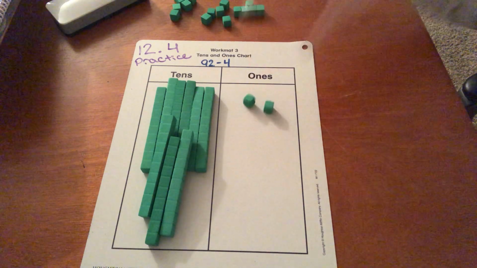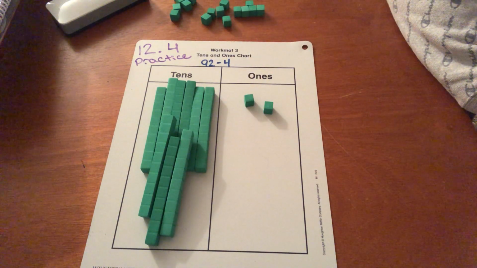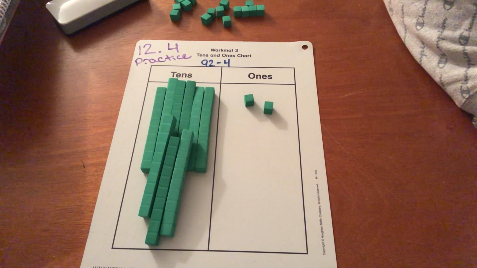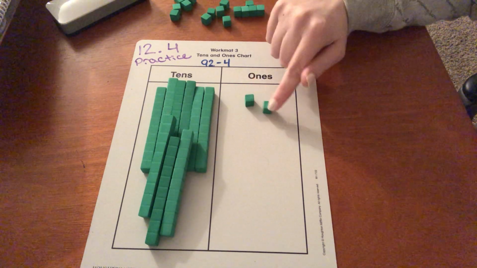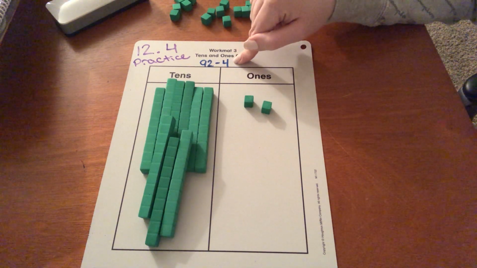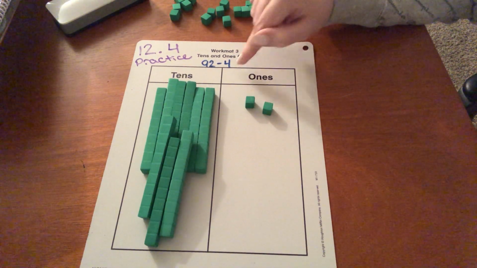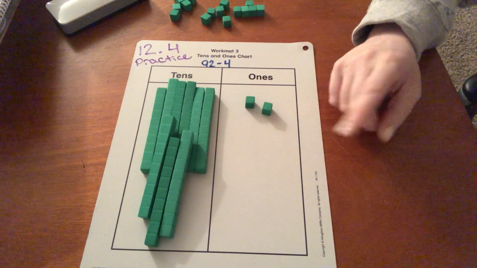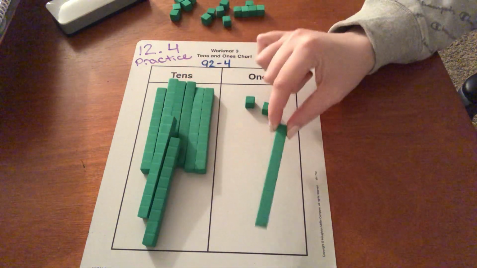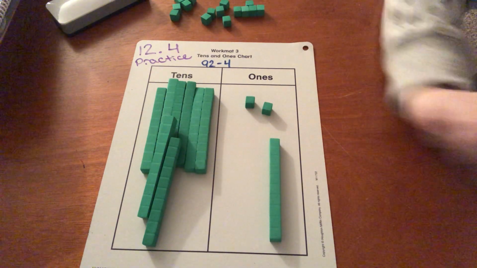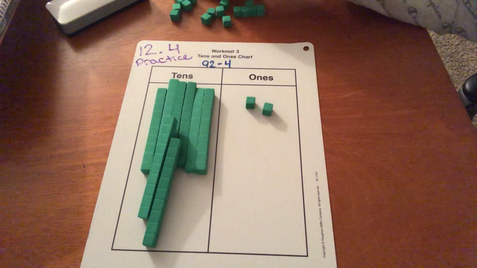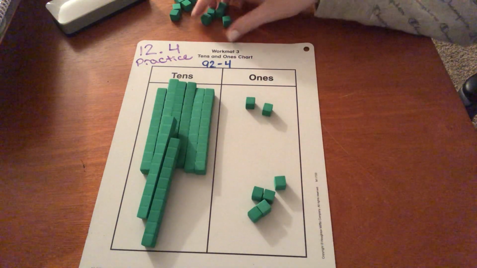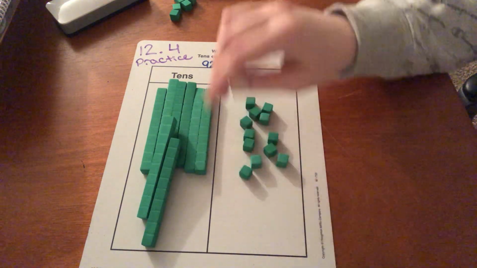Awesome. 2. Now we need to decide whether or not we need to regroup. I have 2 1s here and I need to subtract 4 1s. Can I take away 4 from 2? So I need to go ahead, put my 10 stick over here to regroup, but I can't have a 10 stick. I need to swap it out. 4 10 1s. 1, 2, 3, 4, 5, 6, 7, 8, 9, 10.